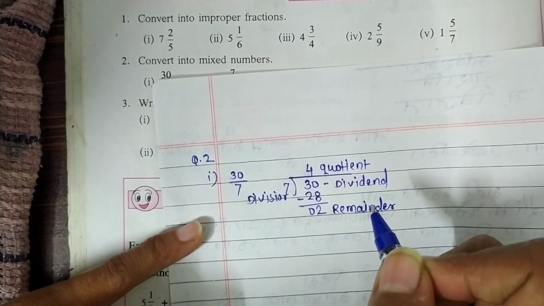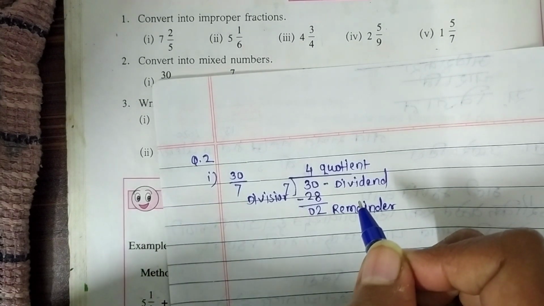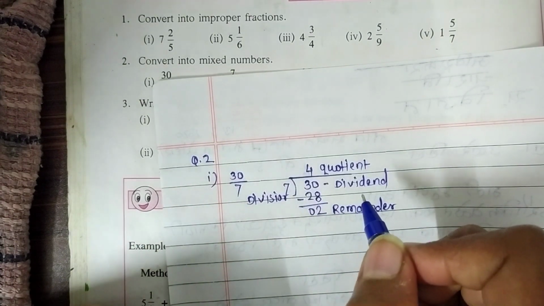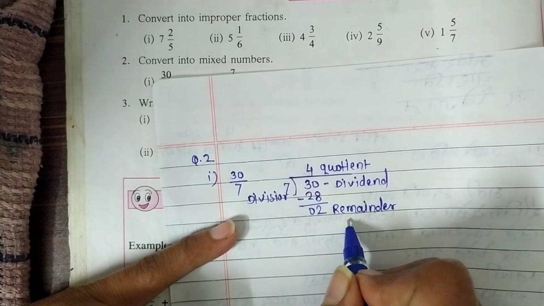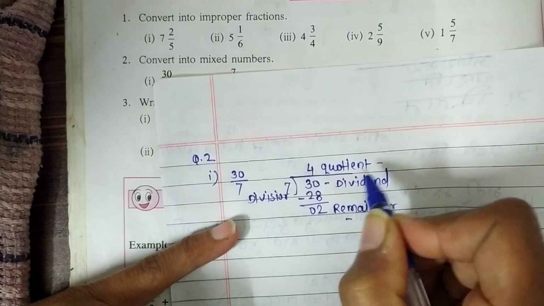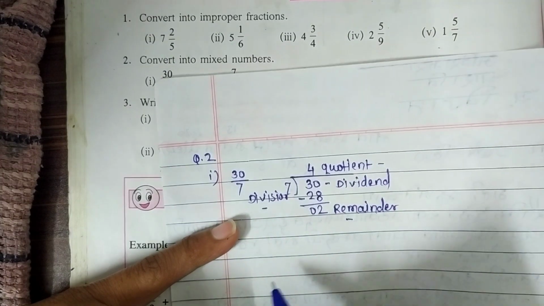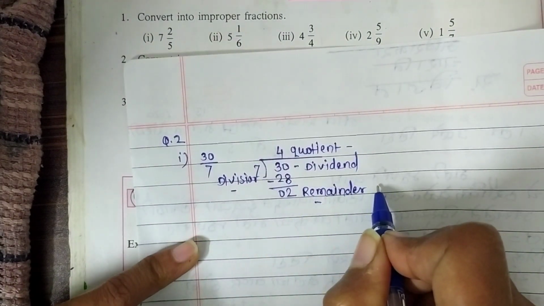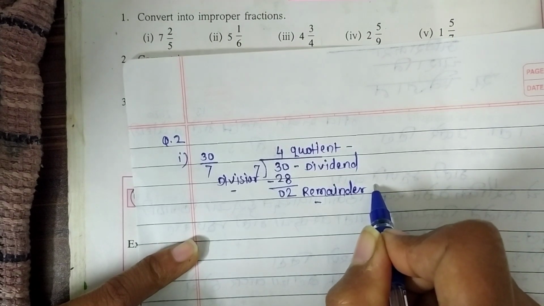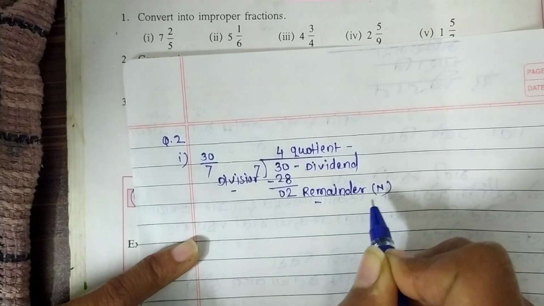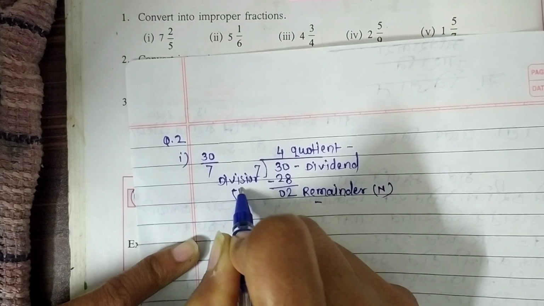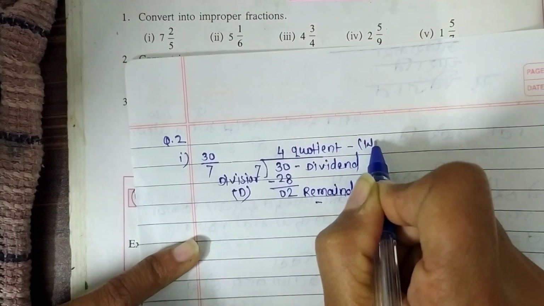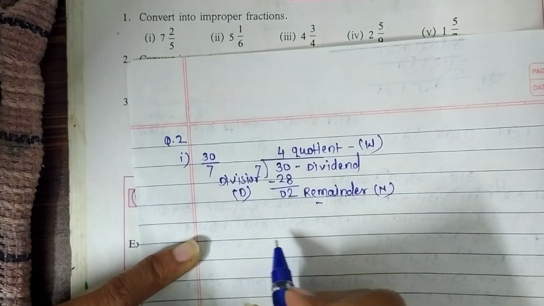For writing an improper fraction as a mixed fraction, we are using remainder, quotient, and divisor: remainder as a numerator, divisor as a denominator, and quotient as a whole number.